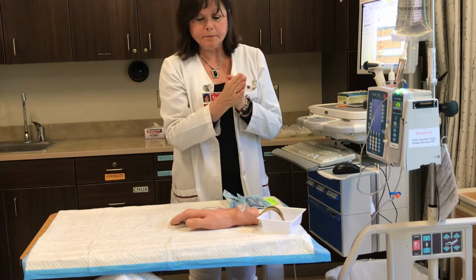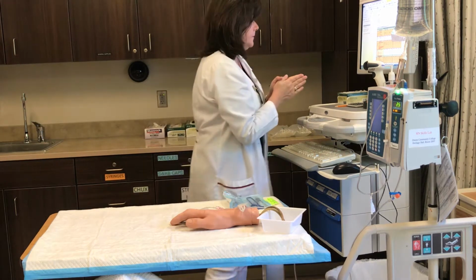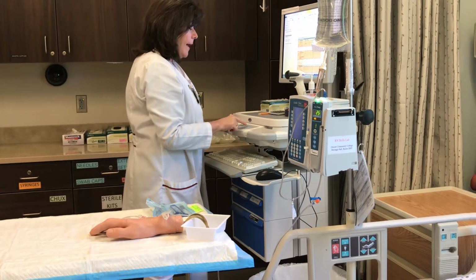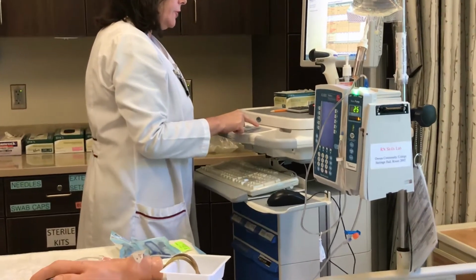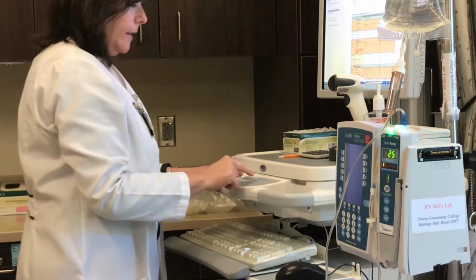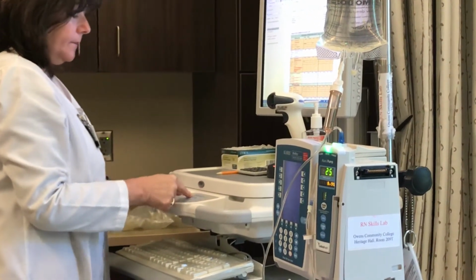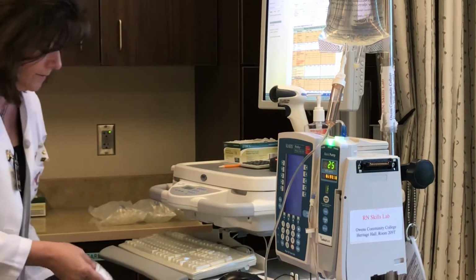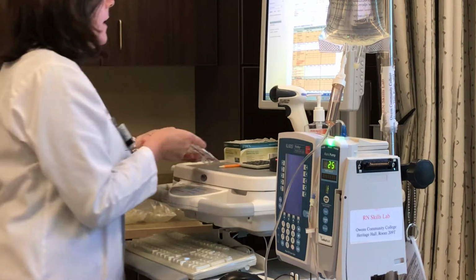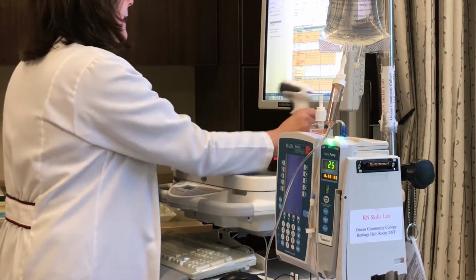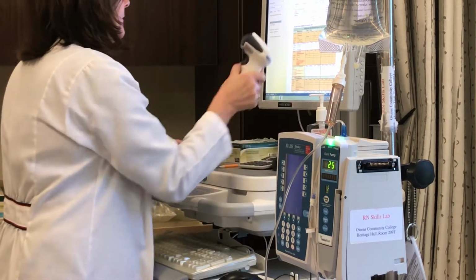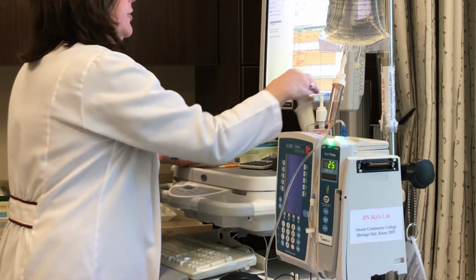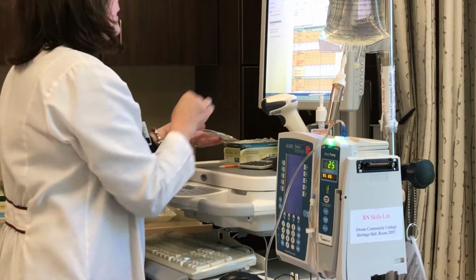Select and scan correct IV piggyback medication. Verbally verify the 5 rights of medication administration. First check. To get into my WOW, I put in the numbers 1, 2, 3, 4. And the drawer will pop open. First, I will scan my piggyback. Beep. And now I'm going to do the first check of the 5 rights.